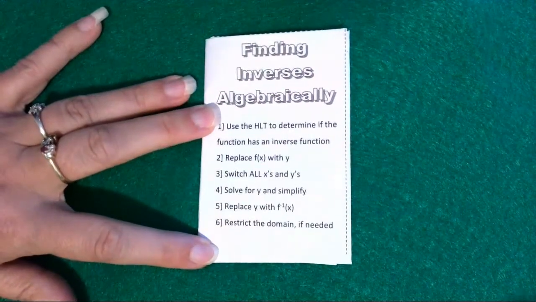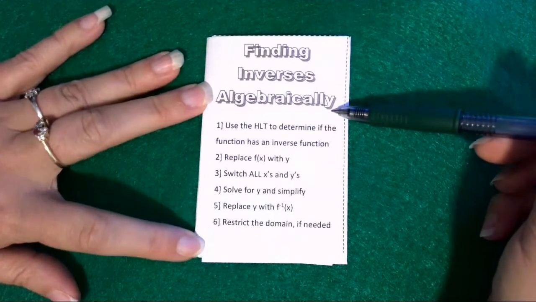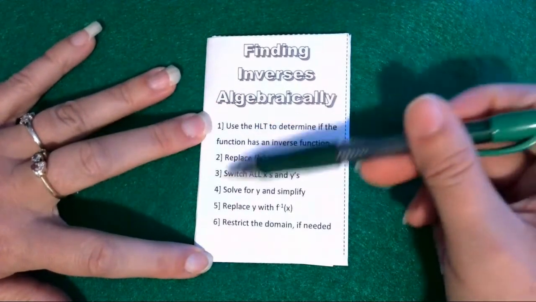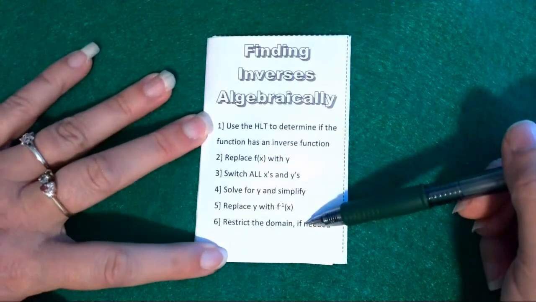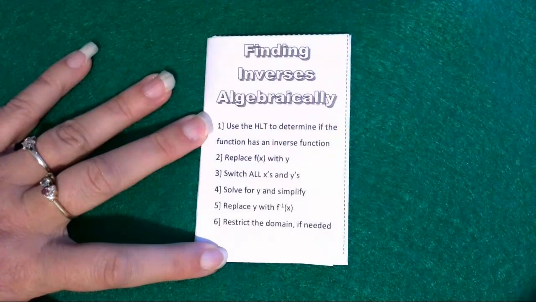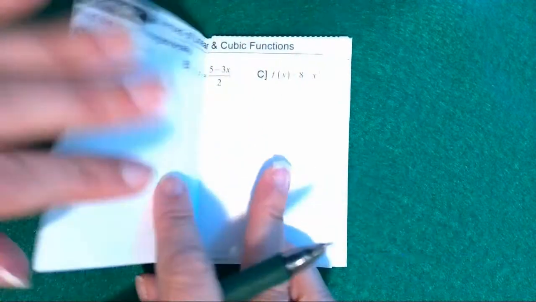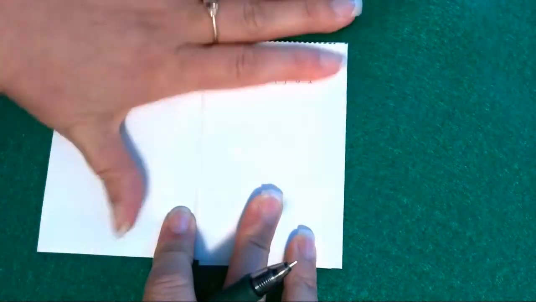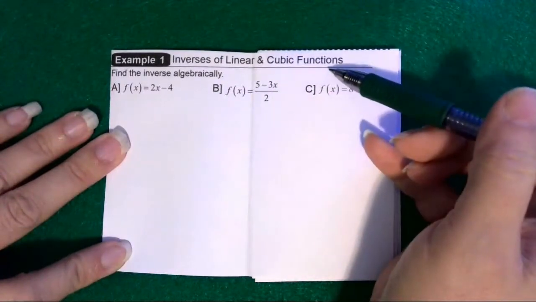Okay, so in this video, we're going to work on finding inverses algebraically from equations using these 6 steps that are printed here on the front. And we're going to go over those steps as we work through the examples together, so you'll have an opportunity to see those in context.